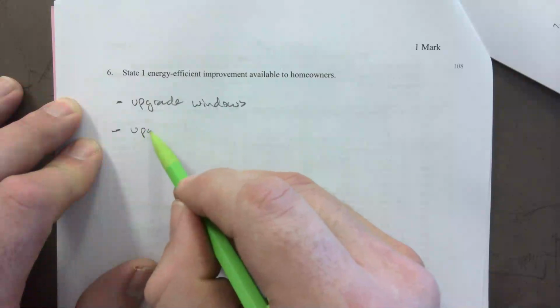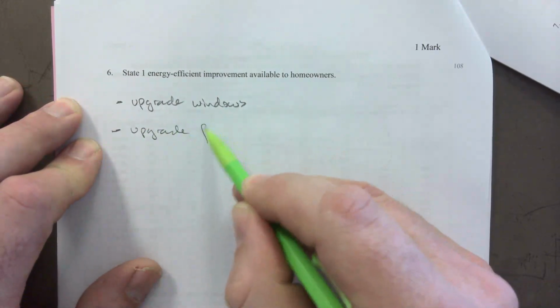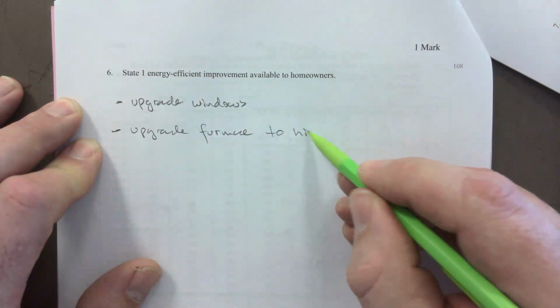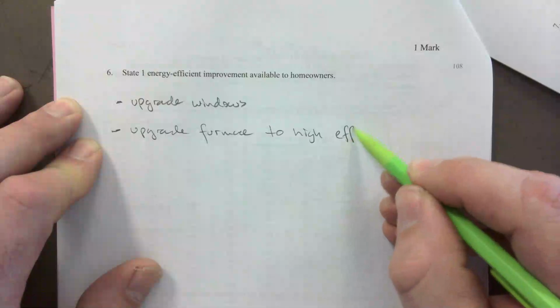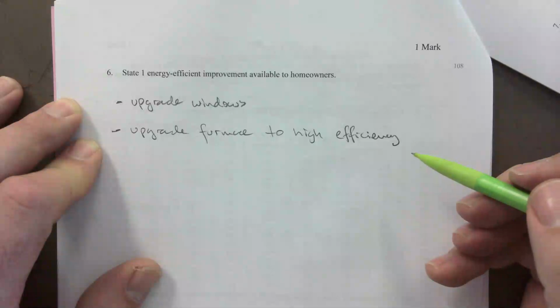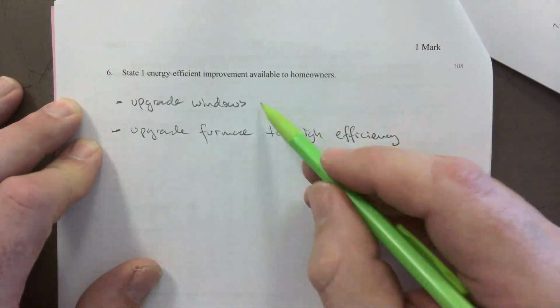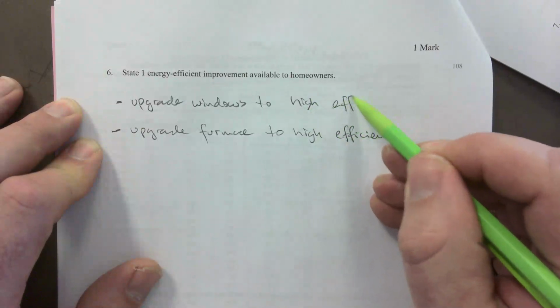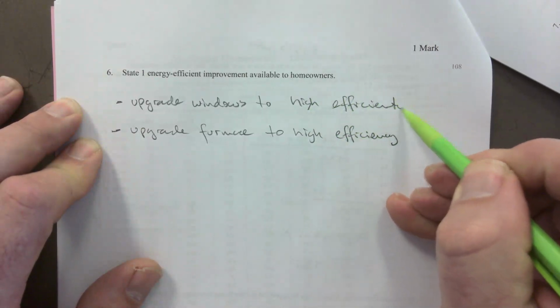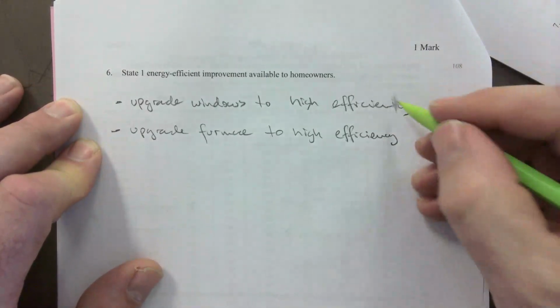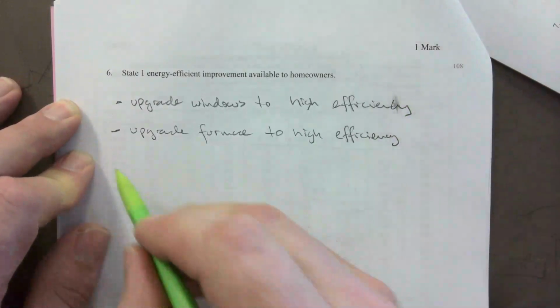You could upgrade your furnace to high efficiency. Use that words, high efficiency. High efficiency, I would say, is the way to go if you want to absolutely make sure.